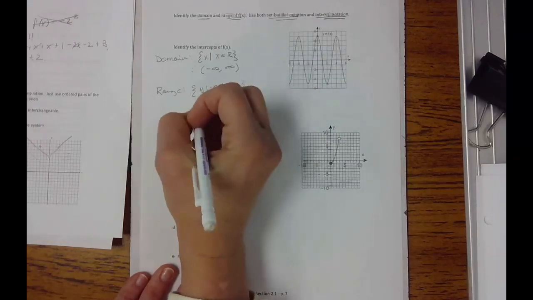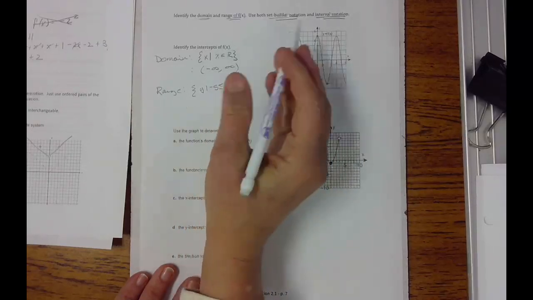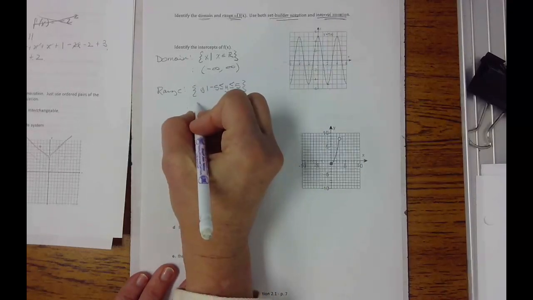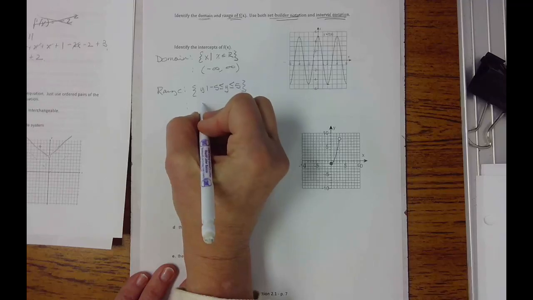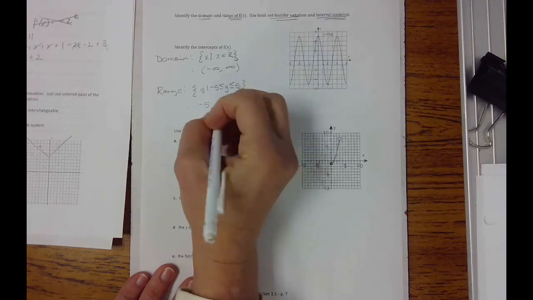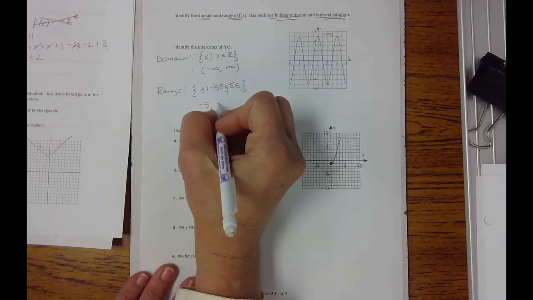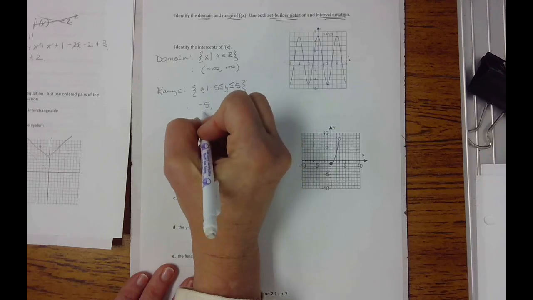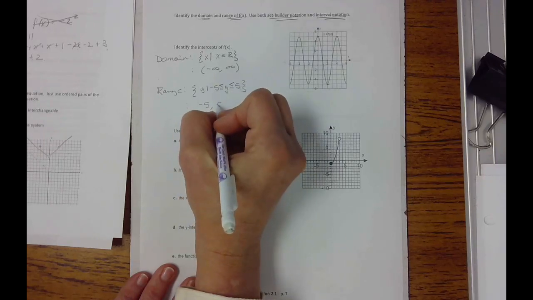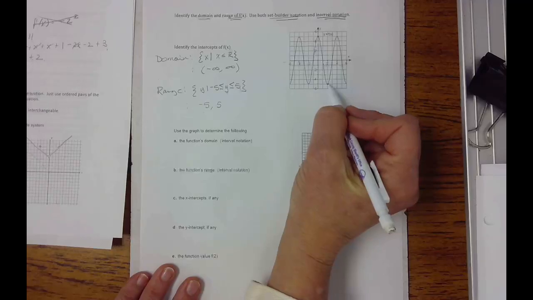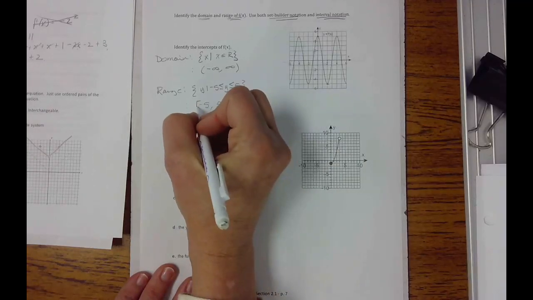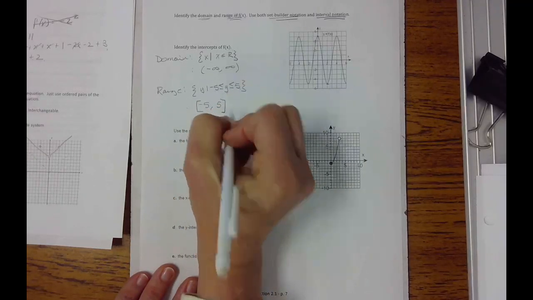And then the interval notation is easier for me to write, but remember, sometimes it looks a lot like a coordinate point. So I'm going to go from the lowest point to the highest point. Since it includes those points, remember, instead of parentheses, I will put a bracket.